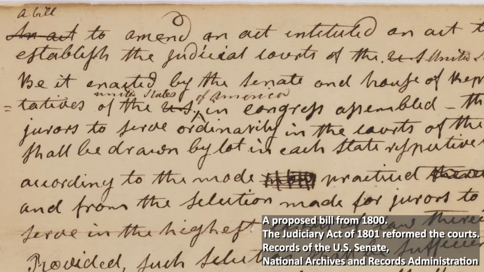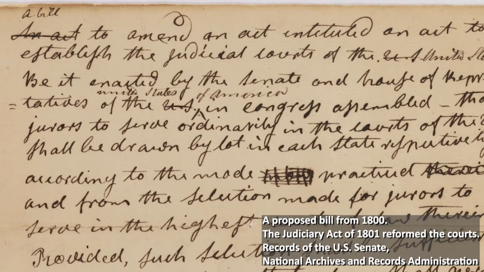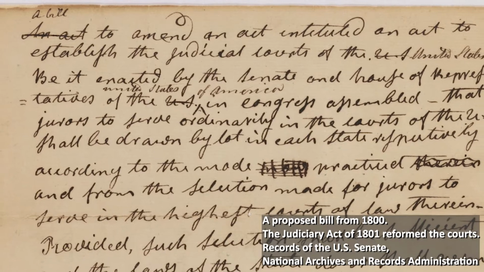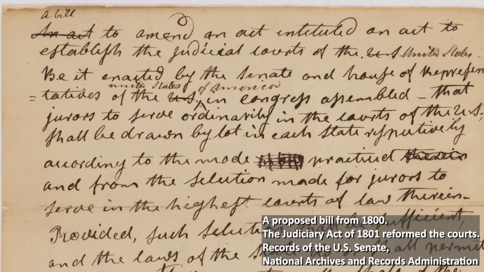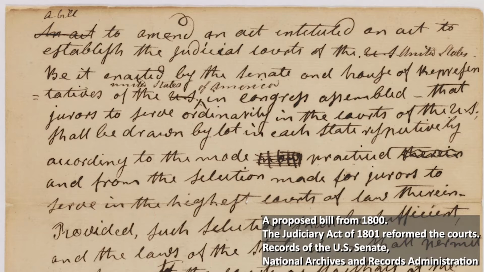This Federalist Party also decided that they would cut the future size of the Supreme Court to 5 members so that Thomas Jefferson could not appoint a Supreme Court justice. And they did all this on the eve of the Jefferson presidency. Oh, and one last thing John Adams did. He decided to have his then Secretary of State, John Marshall, become Chief Justice of the United States.